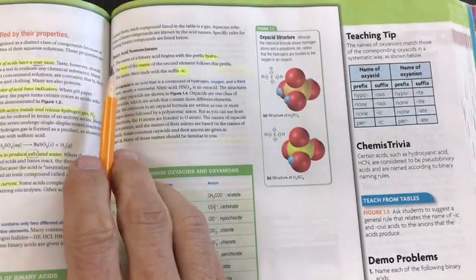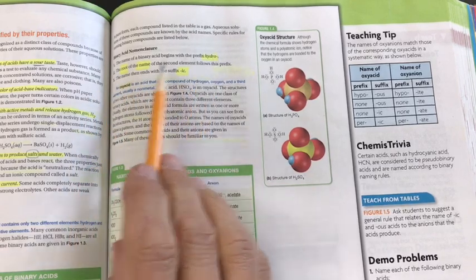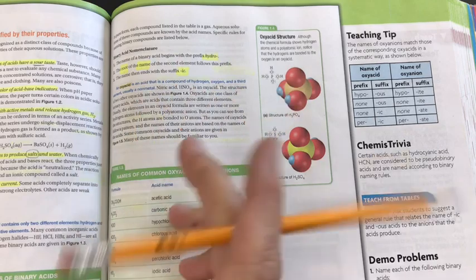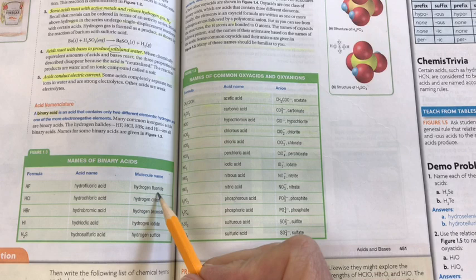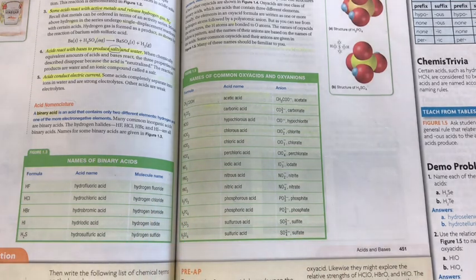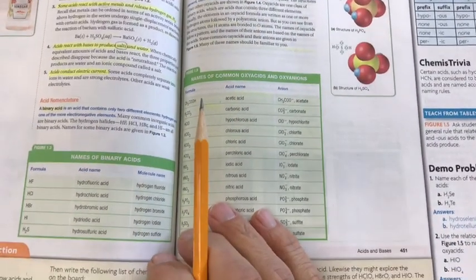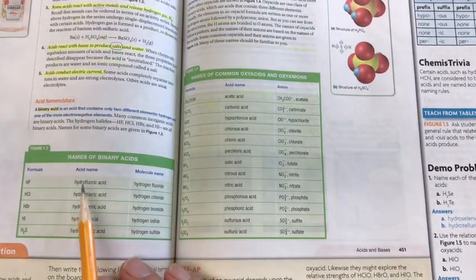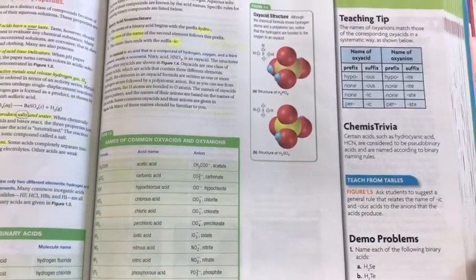So just a little bit more on naming binary acids. The name is always going to start here with hydro. Then you can have the root name, which would be the name of the element with the "ide" on it. So instead of fluorine, it becomes fluoride. And when the acid is named, we take that "ide" and replace it with an "ic." So hydrogen fluoride becomes hydrofluoric. Hydrogen chloride becomes hydrochloric acid. And that's how we name the binary acids.